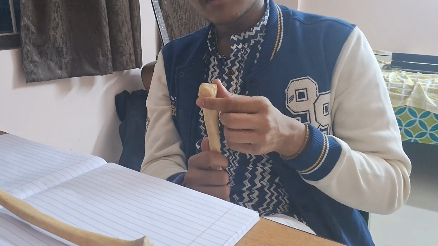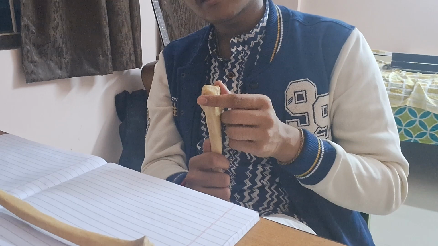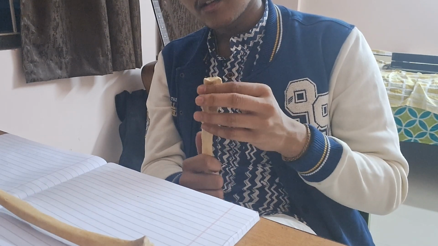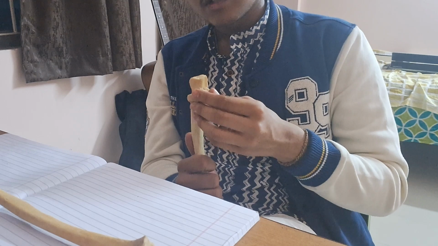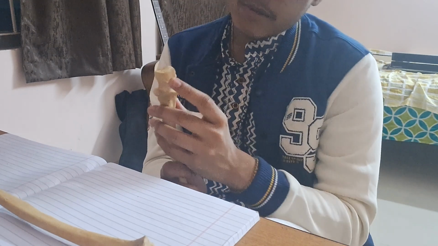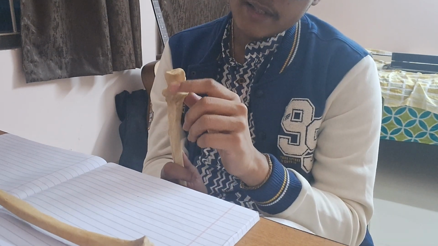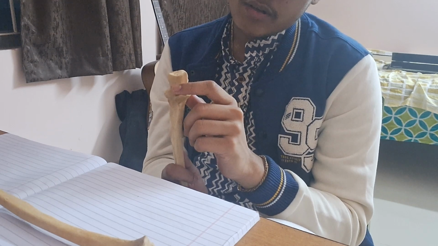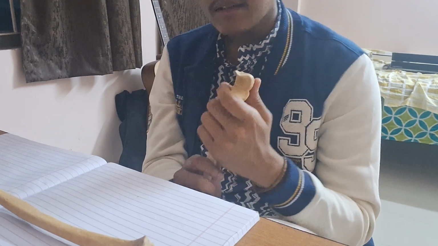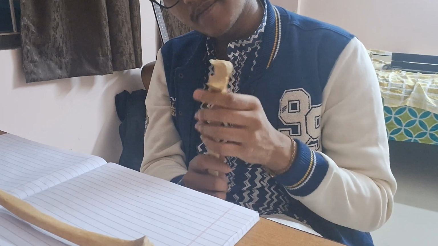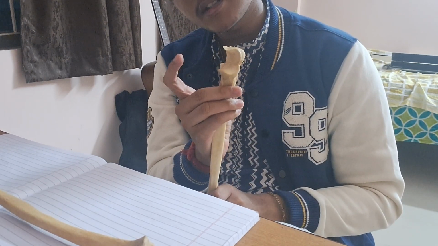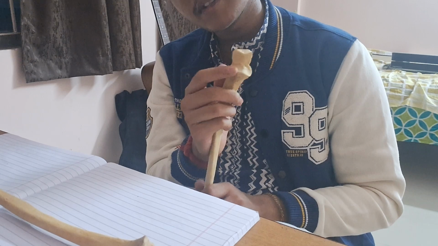The posterior surface of the olecranon process is related to a bursa. Coming to the coronoid process, its superior surface, as I said, forms the lower part of the trochlear notch. The lateral surface of the coronoid process is continuous with the radial notch.